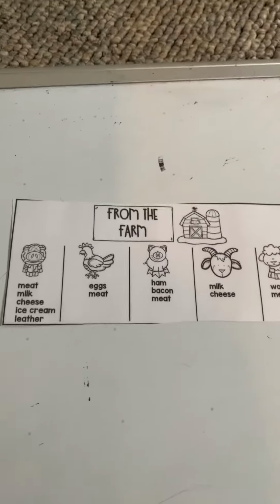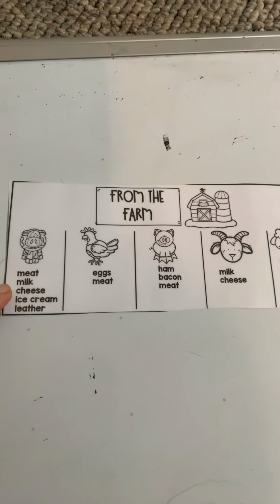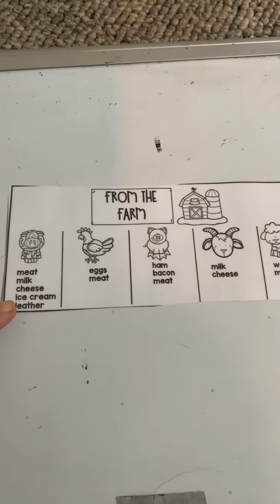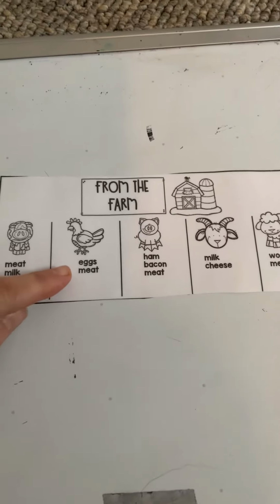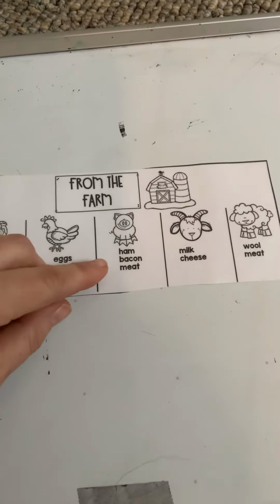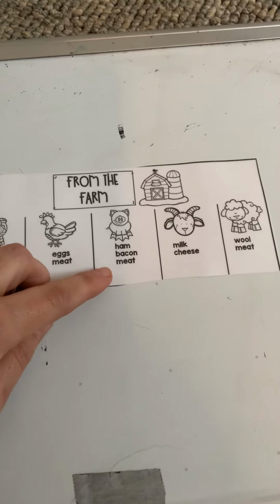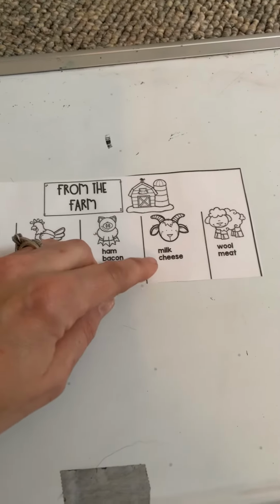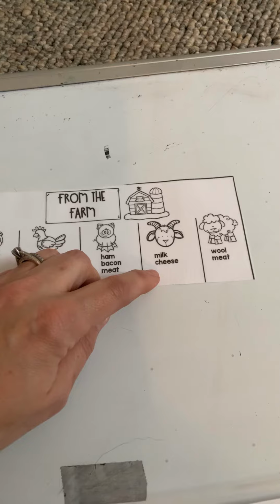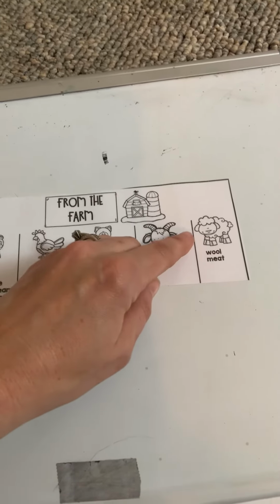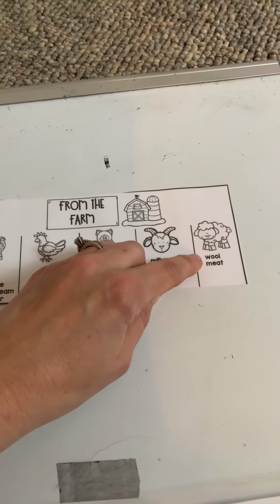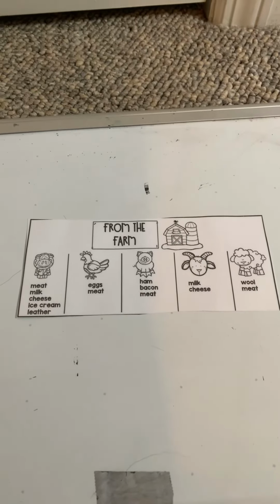Okay, so did you say we get milk, meat, cheese, ice cream? You can get leather from cows. From chickens, you can get eggs and meat. From pigs, I thought of ham, bacon, or meat. Goats can give you milk or cheese. Remember, we said goat soap earlier. And sheep, you get wool. That's what sweaters are made of. And you can actually have meat from a sheep. So there's our list. Way to practice.